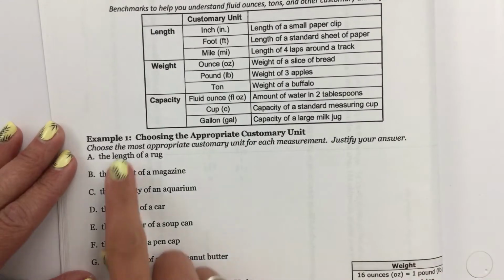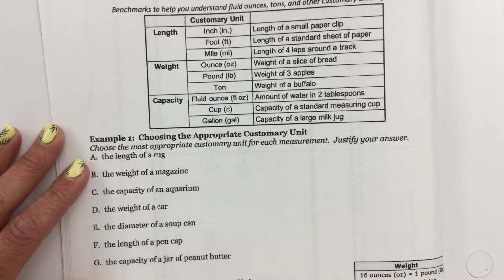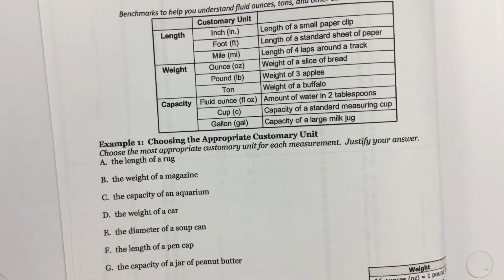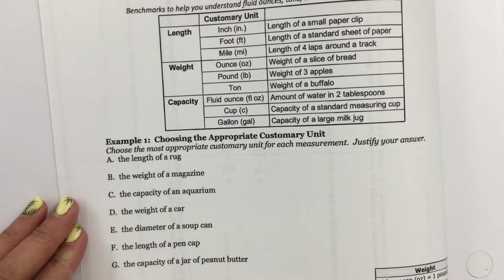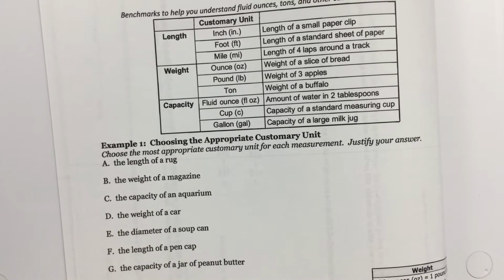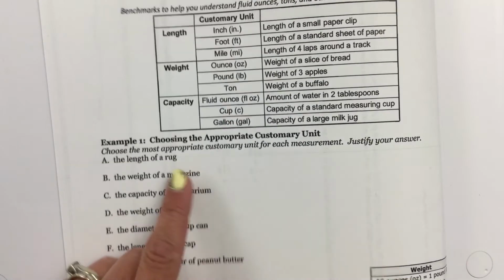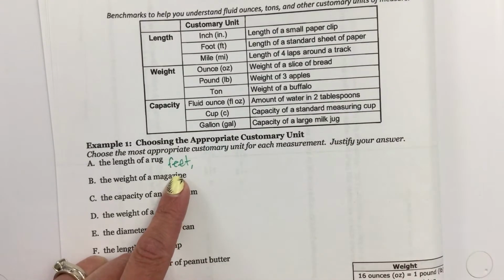So this says choose the most appropriate customary unit of measurement for each to justify your answer. So we're just gonna kind of talk through these. So if you had to measure a rug, would you use inches, feet, or miles, and why? What do you guys think? Because it's not too short to walk. Right, probably feet, because would you want to take small paper clips and line them up? No, okay. So if it was a bigger rug, you would definitely probably use feet. We're just gonna talk through these. You wouldn't obviously go around a track to measure it.